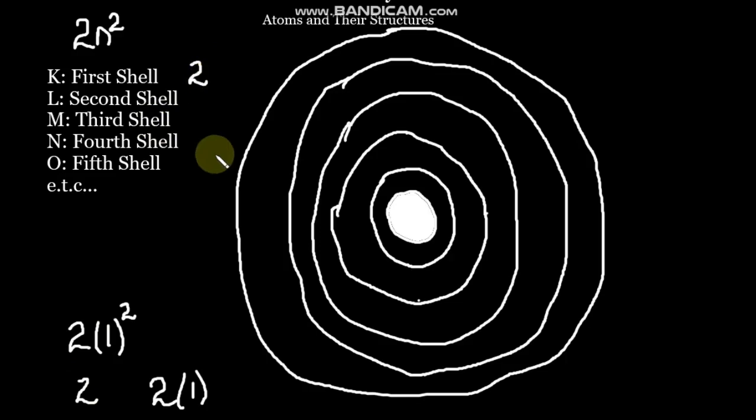For example, the K is at the first shell in here, so we just have to put 1 and squared. 2 times 1 squared is 2, because 1 squared is 1. So we just have to put 2 times 1, so it's 2. So it's confirmed that the first shell contains 2 electrons.